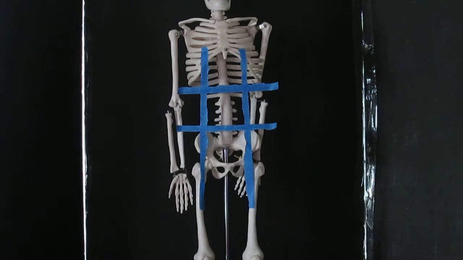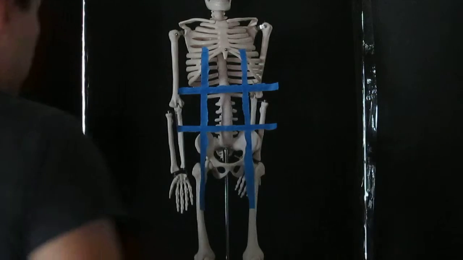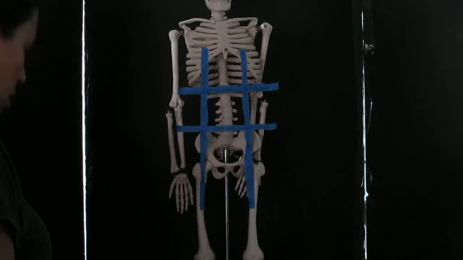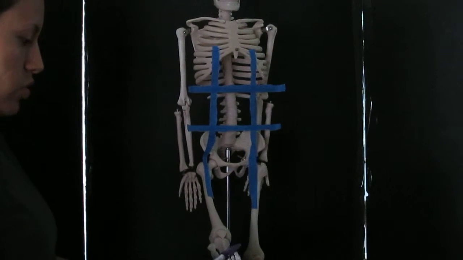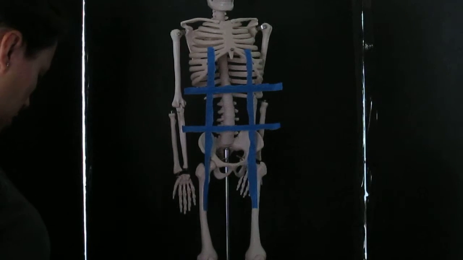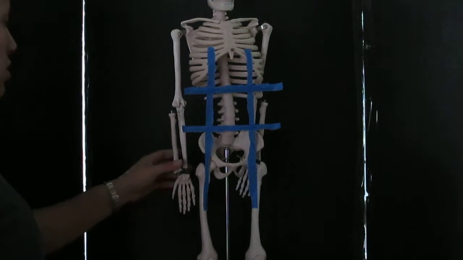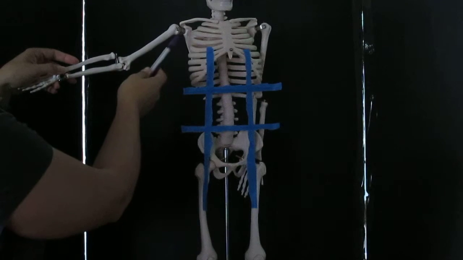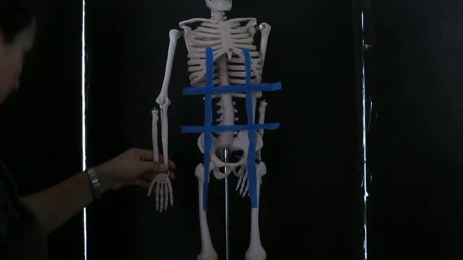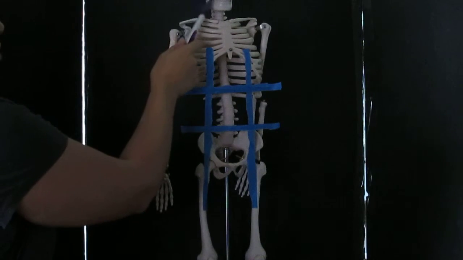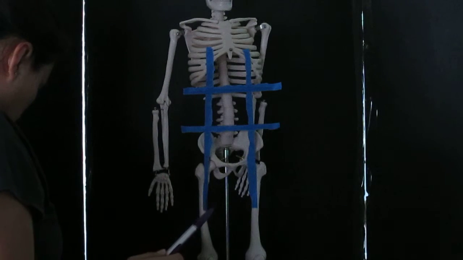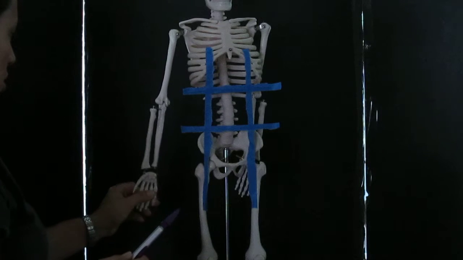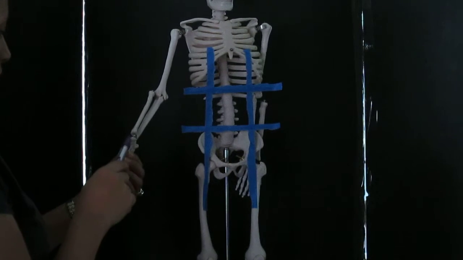So let's begin. First would be the hallux, which is the toe. Then the axillary, which is the armpit. Buccal, which is the cheeks. Pollex is the thumb.